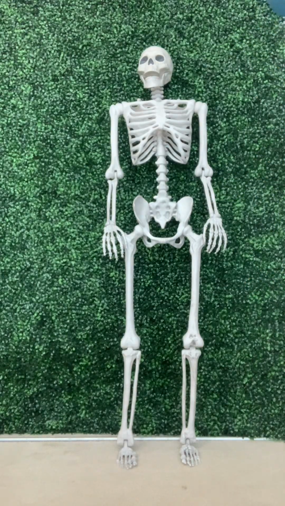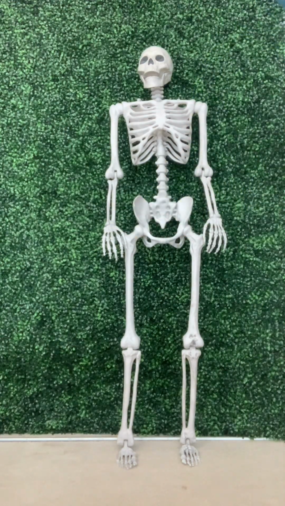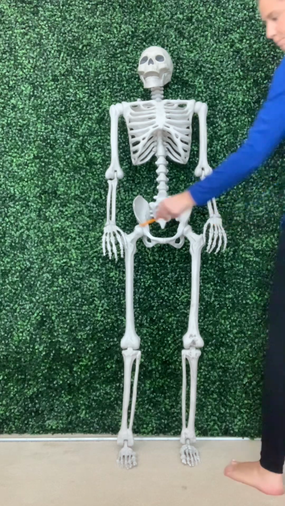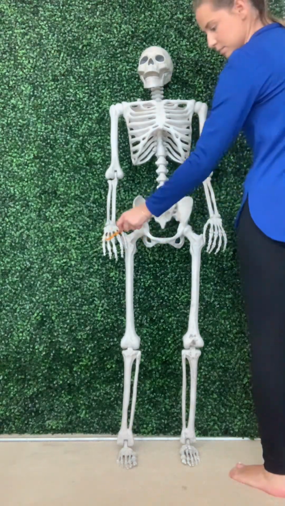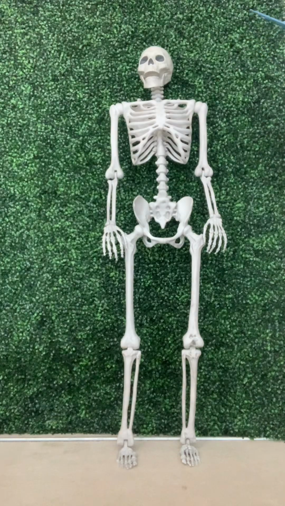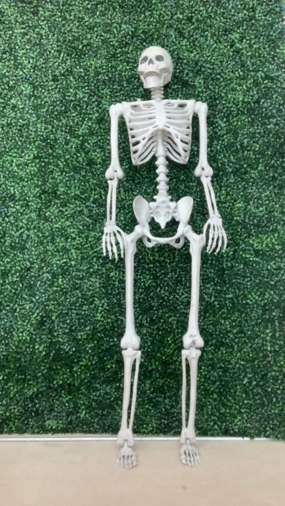Then we have our carpals, so that's going to be these bones right in here, the wrist area. Then we will have our metacarpals, which will be these bones. We'll then have the proximal phalanges. It's going to be these guys. We'll then have the middle phalanges, be these guys. And then we'll have the distal phalanges, which will be the very tips of the bones over there.